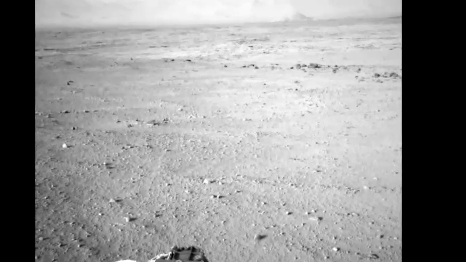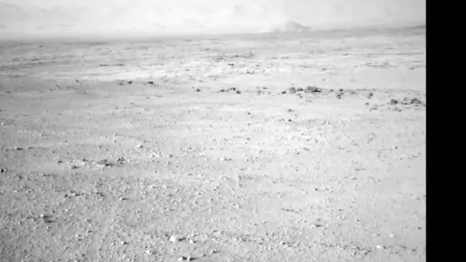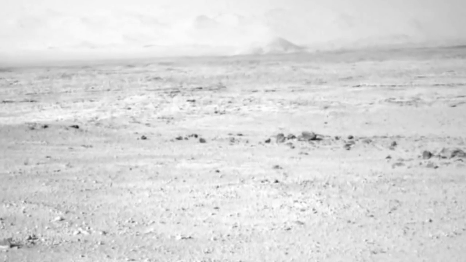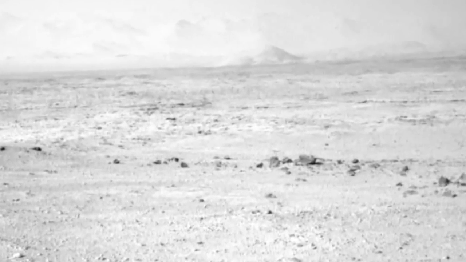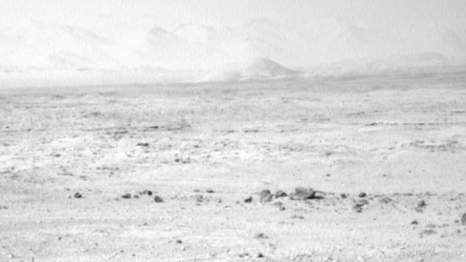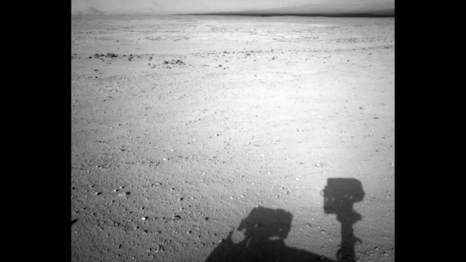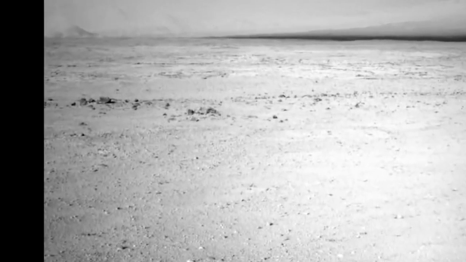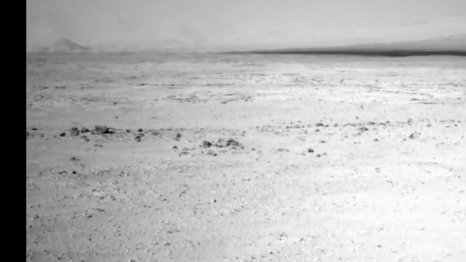In this Mars photograph, I am zooming in to show you what appears to be a pyramid on Mars. You can see the pyramid sticking out there, the sharp edges. This was an anomaly that was found in some of the earlier photographs from the Curiosity rover.